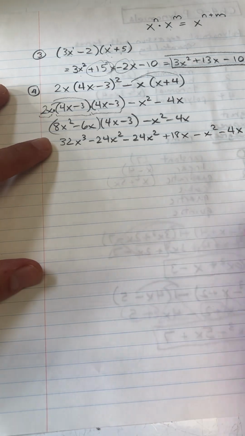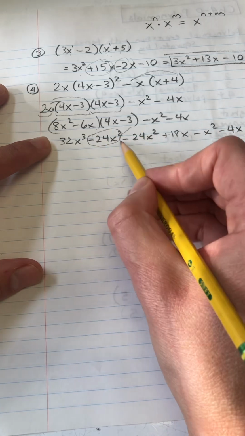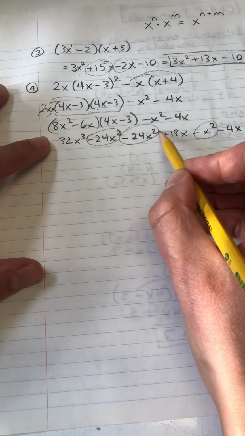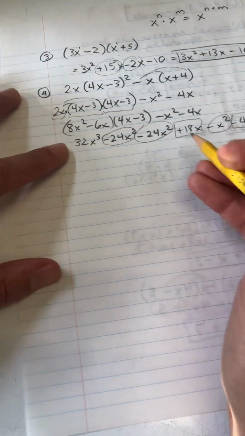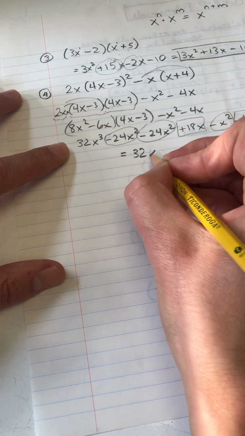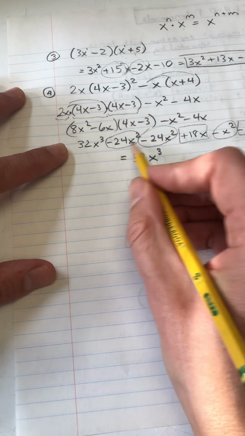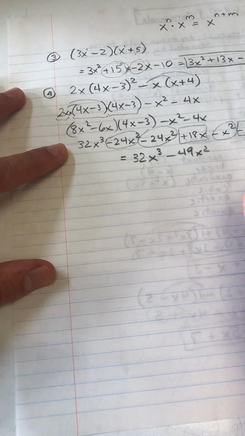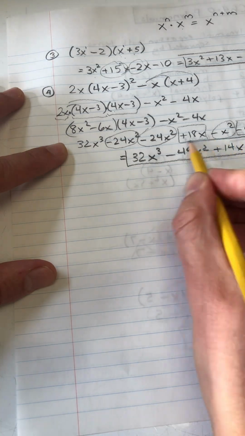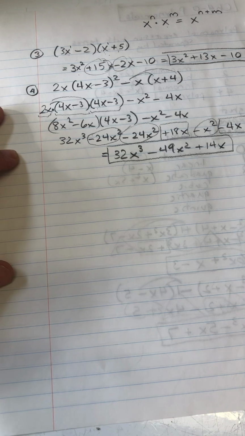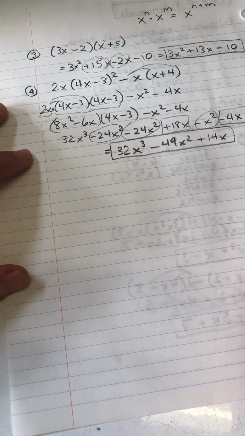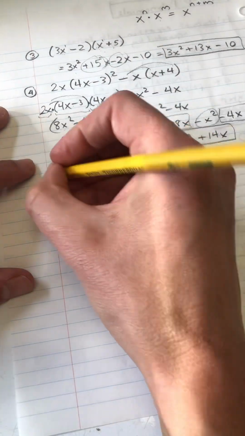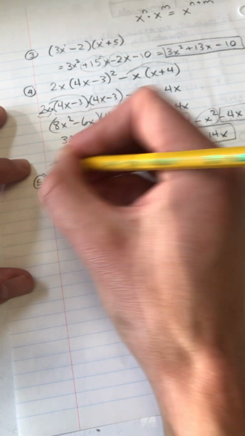Now at this stage, I can look for like terms. We have a bunch of x squareds, which I will combine. And we have a couple of x's, which I will combine. Negative 49x squared. 18 minus 4 is 14. Okay, so we have a cubic trinomial answer there. Okay, so we always want to remember just distribute, distribute, distribute. All right, just two more.